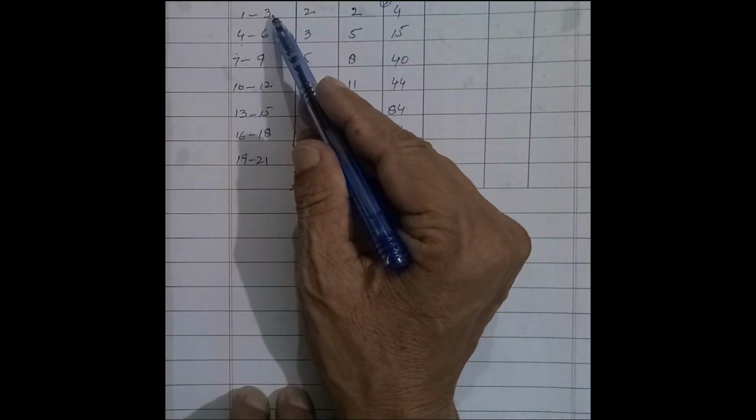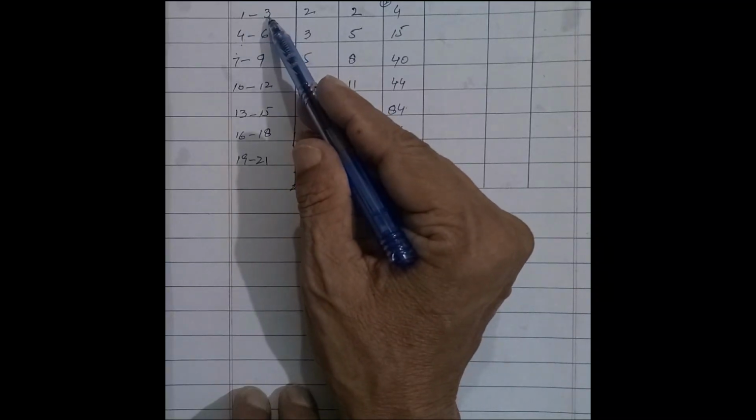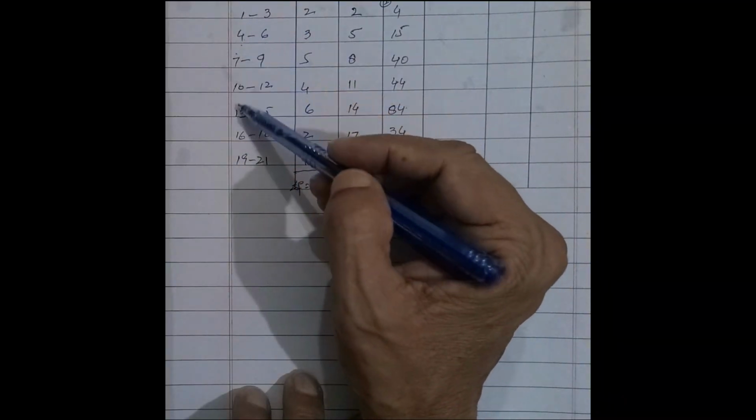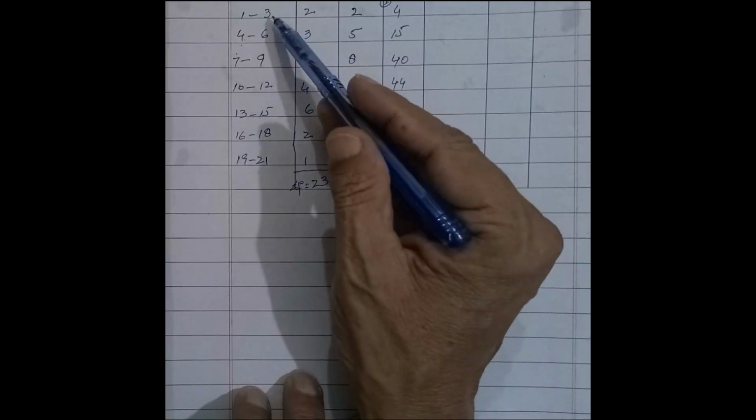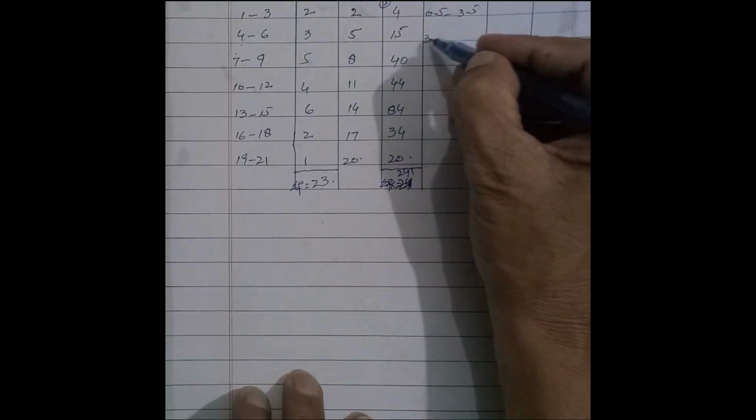Class boundaries. Class boundaries we find are the difference between the upper class interval and lower class interval, which is 4 minus 3 is 1, and when it is divided by 2, we find 0.5. So we subtract 0.5 from the lower class boundaries and add it to the upper class boundaries, and the values are 0.5 to 3.5, 3.5 to 6.5, 6.5 to 9.5, 9.5 to 12.5.